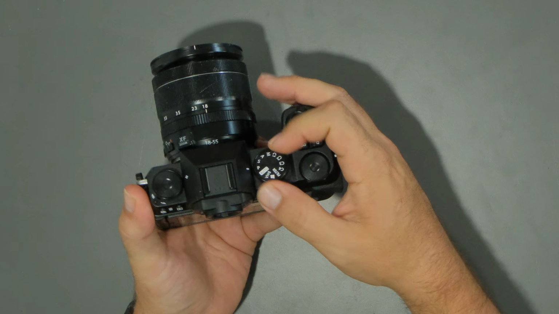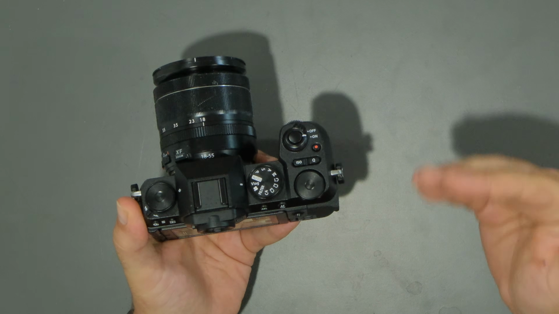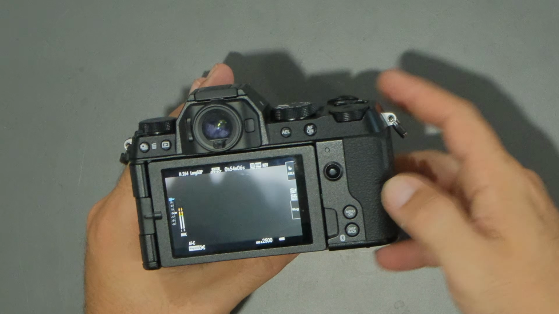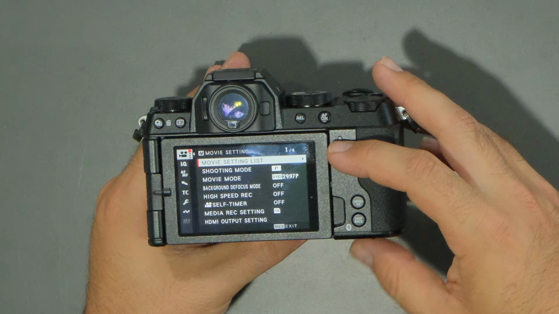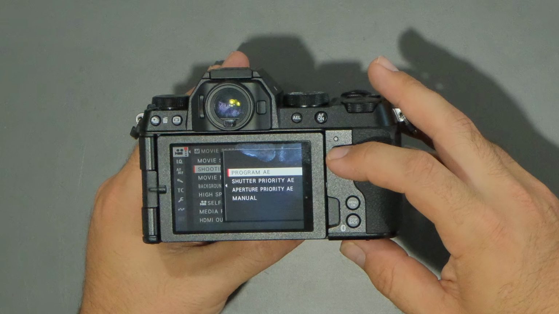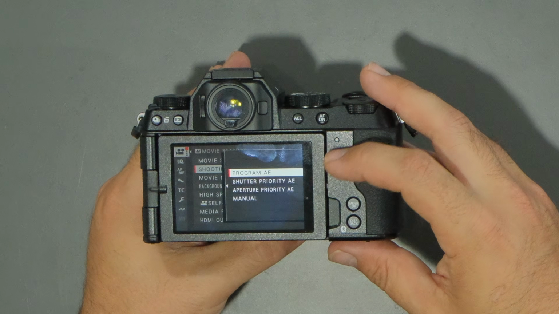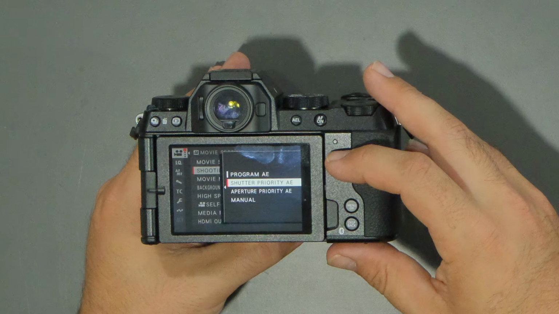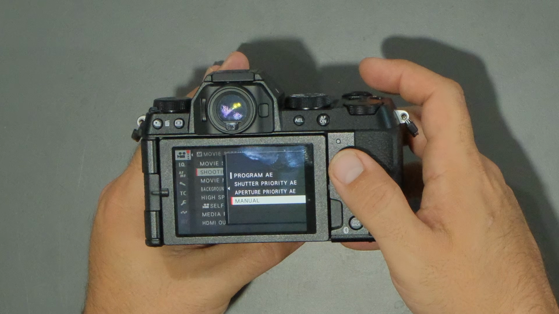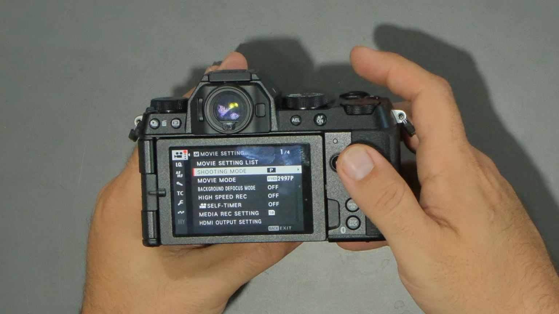Now the Fujifilm X-S20 does feature a vlog mode, so on the dial itself you do have a vlog position, and one really neat thing about it is that it will store all the settings you set for your vlog mode. Now you can choose whether you want it to be either program, aperture priority, shutter speed priority, or fully manual, and to do so simply press on the menu OK button and then go to shooting mode, and then you can choose from there whether you want it in program, shutter priority, aperture priority, or manual. We'll leave it to program for now.